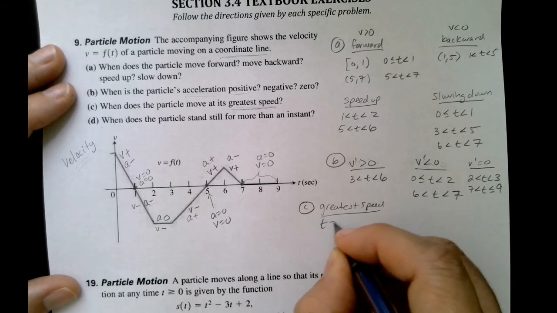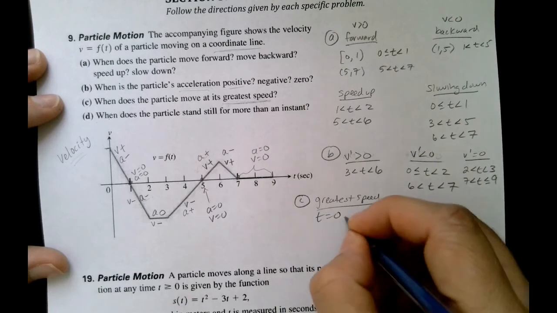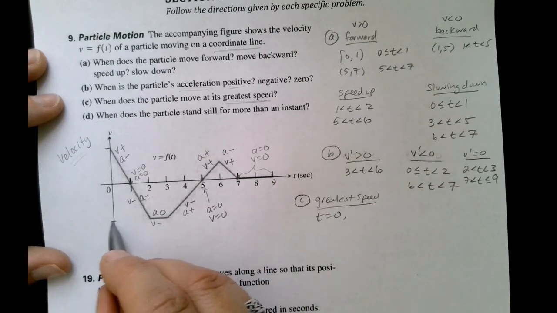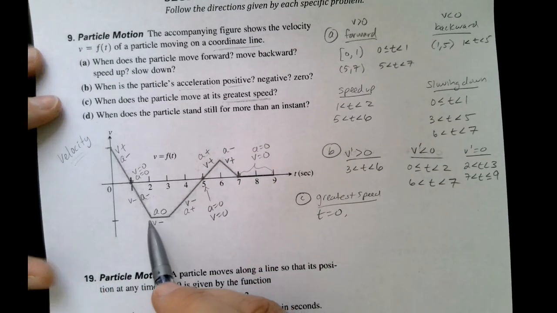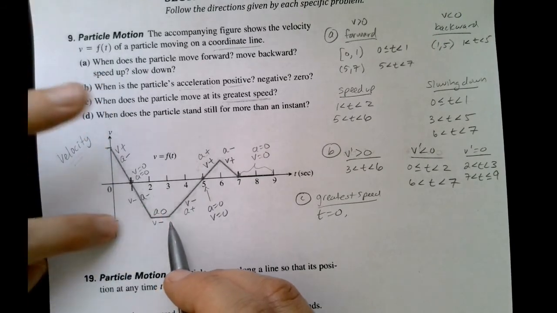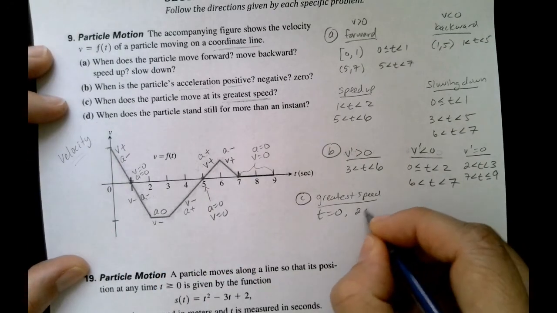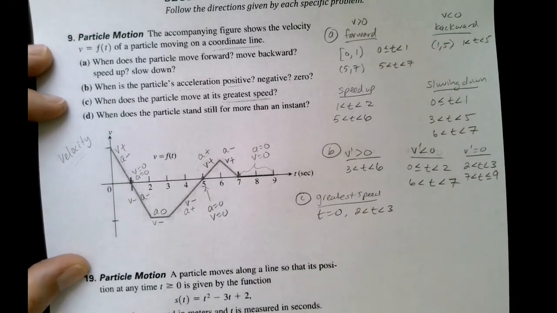That happens when t, at the moment this timer is starting. It also looks like down here, remember, it doesn't matter that it's negative. What matters is the magnitude. And we don't have a scale here, but this does look like it possibly could be about the same as that one distance-wise. So we're going to say from the time interval from 2 to 3.